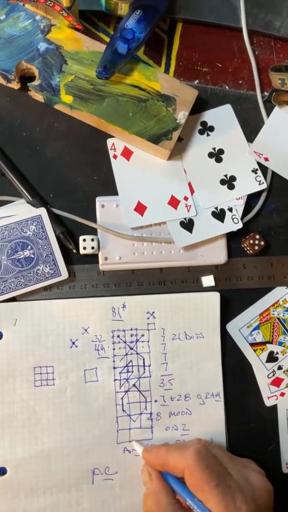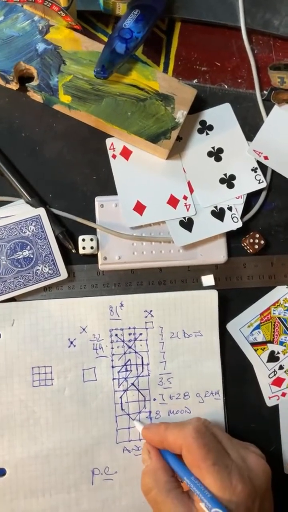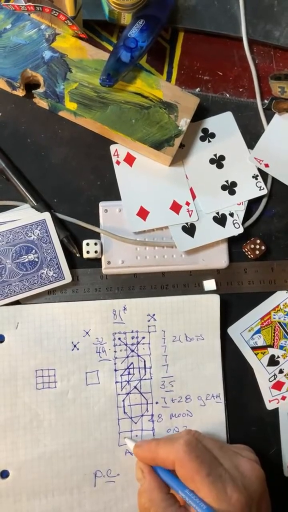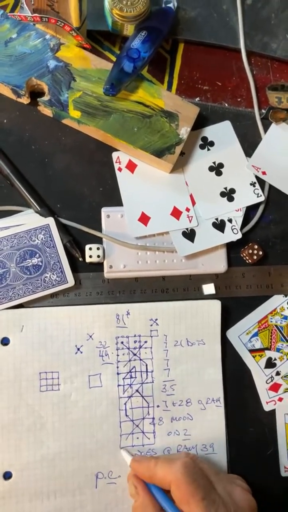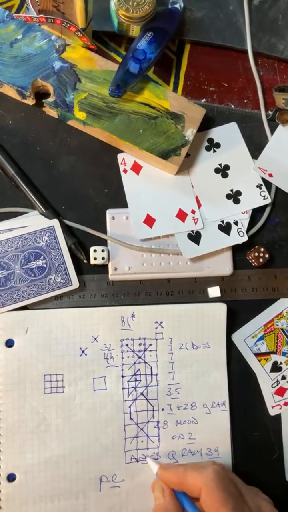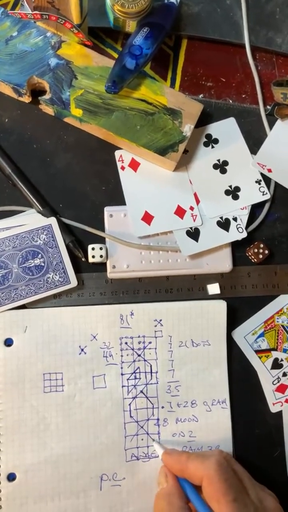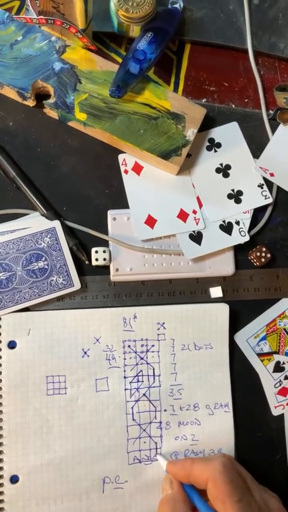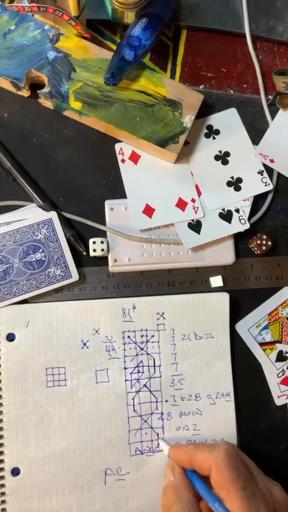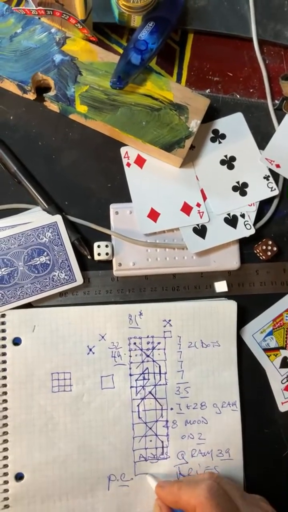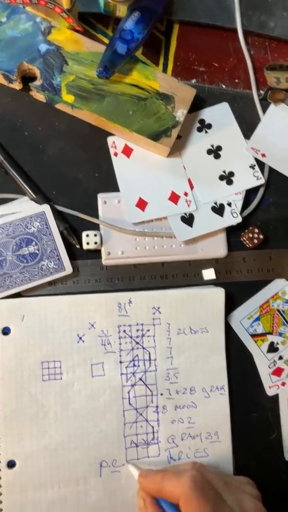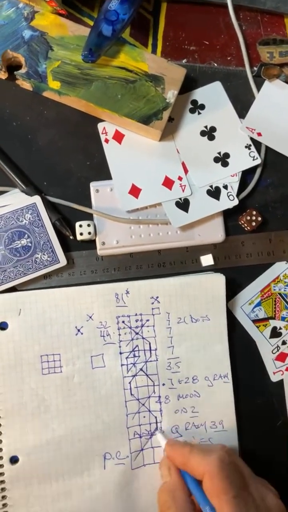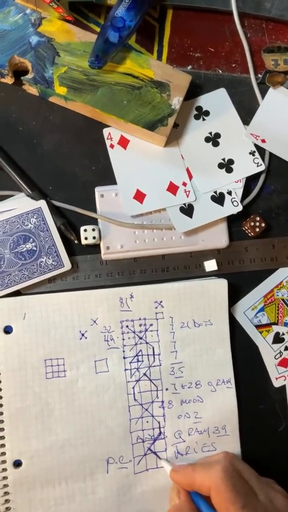Wow, I didn't want to do this, but I'm doing it. 27. This will go here. This will go to 30. I know it's messy. And then it's going to go like that, and then it's going to go like that.